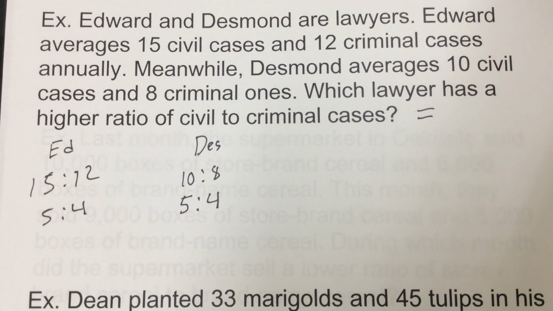Okay. So that's how you're going to do these. You're going to write these out, and you're going to try to reduce them down as small as you can and then see which one's got the bigger ratio.